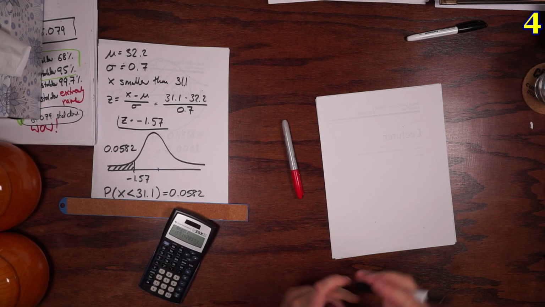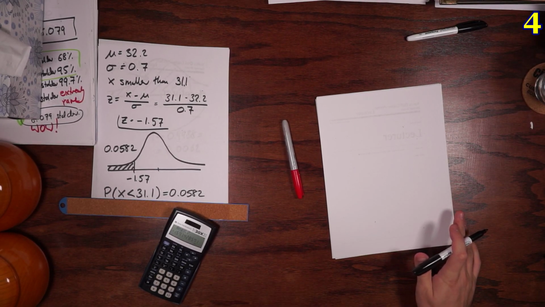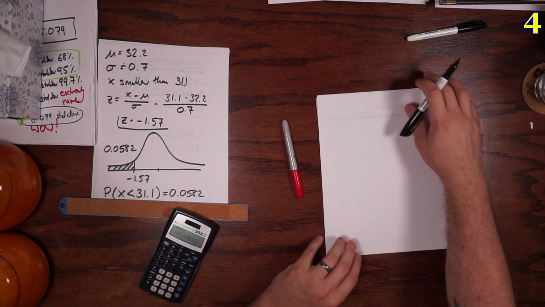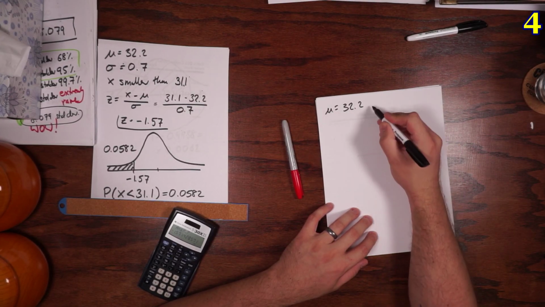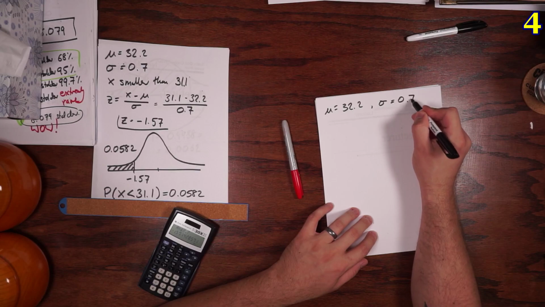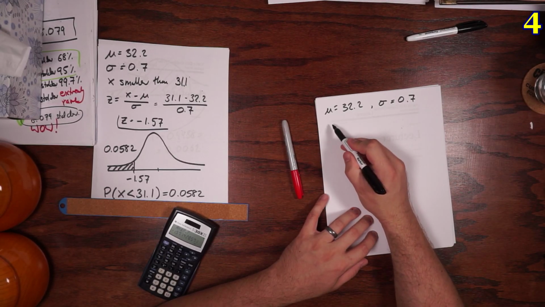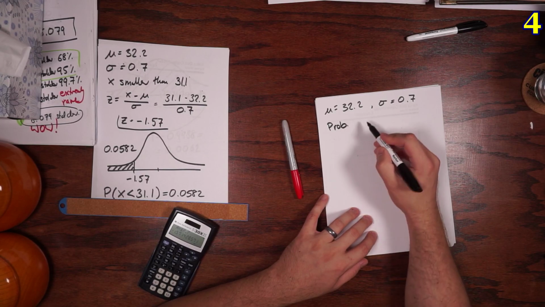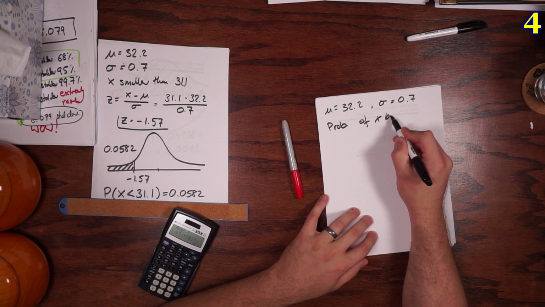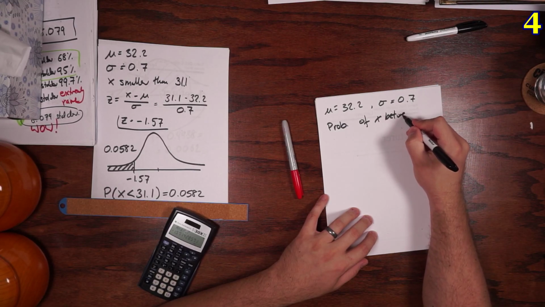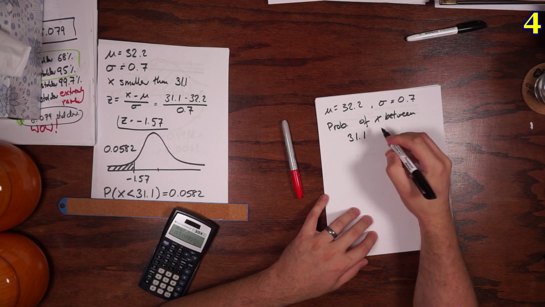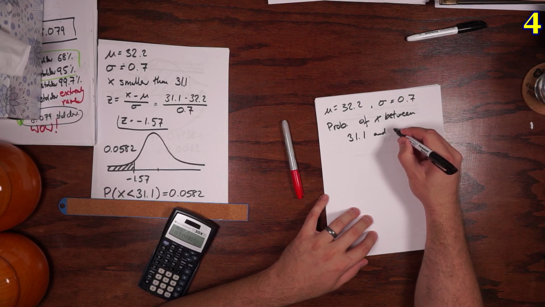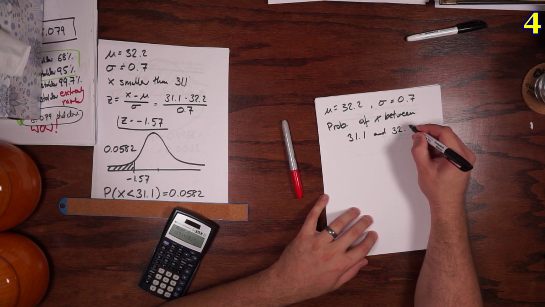Right, how about if we consider something slightly different? How about we consider the mean of 32.2 still, standard deviation of 0.7, but we ask for the probability of x between 31.1 and 32.6.